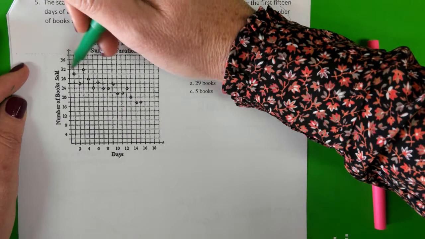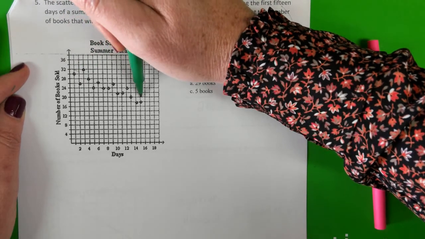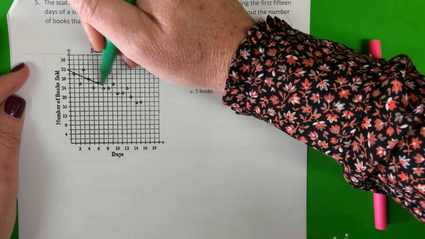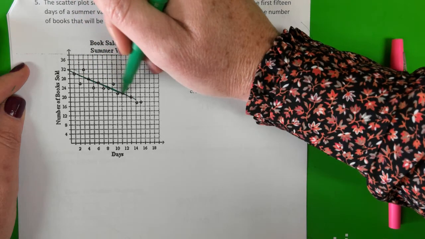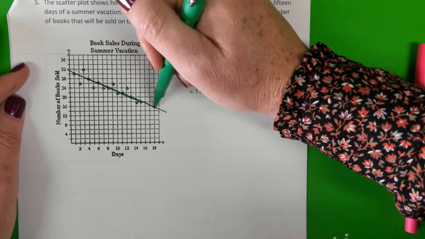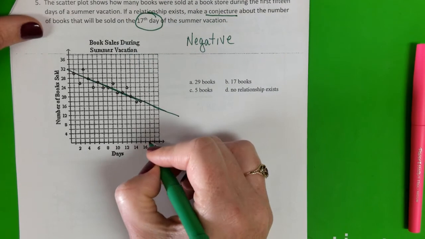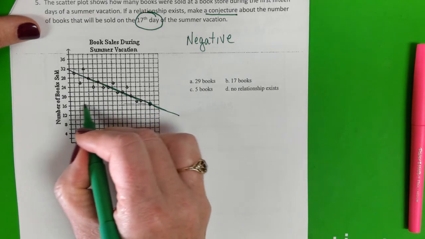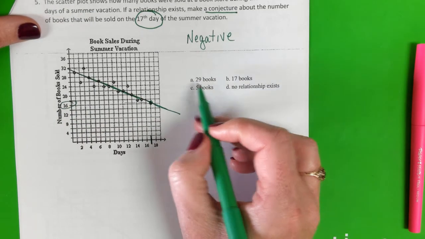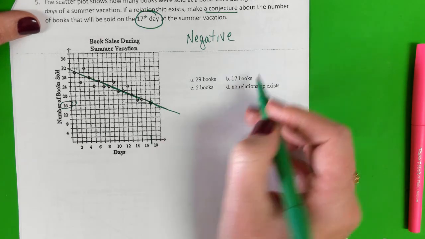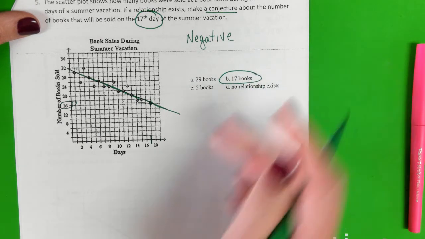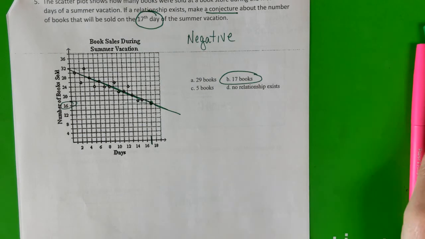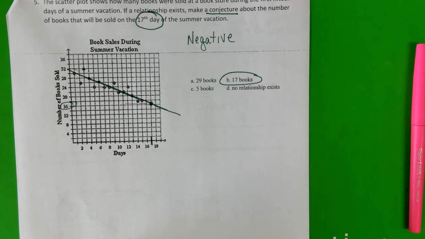Okay, so let's get a good trend line going here. We want it to be through the middle of the data. I'm going to think that's probably a pretty good trend line. Okay, the 17th day is right here, so I'm going to read up, and I'm going to read over. It's about 16. So then I need to look at my answer choices and see which one is close enough. And that would be 17 books. So super easy, super important that we're drawing that trend line. You cannot make the prediction without drawing that trend line. Okay?